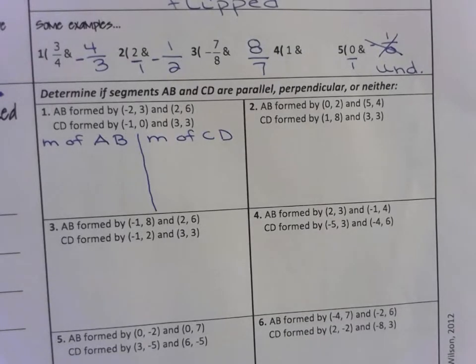We just wrote this up right at the top. How can the slopes tell me if they are parallel or perpendicular? If they're the same, they're parallel. If they are negative reciprocals, they're perpendicular. And if you don't see either of those patterns, then they are neither.